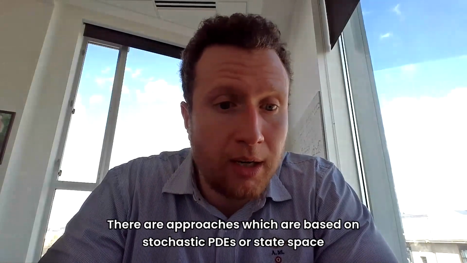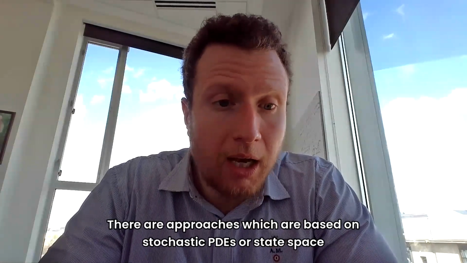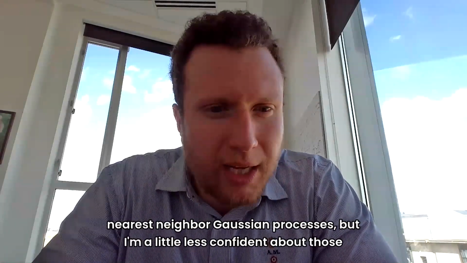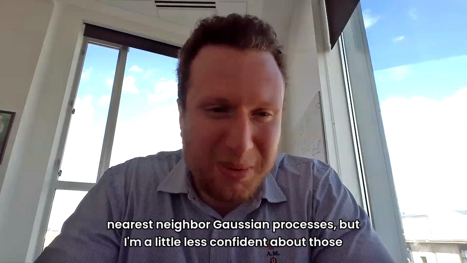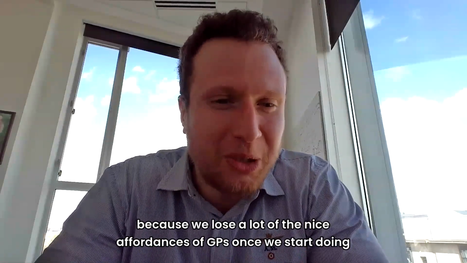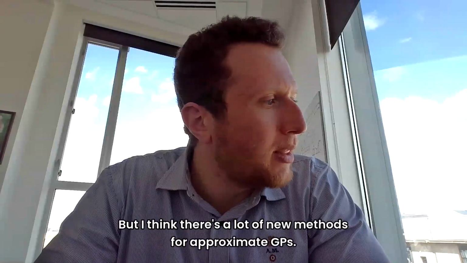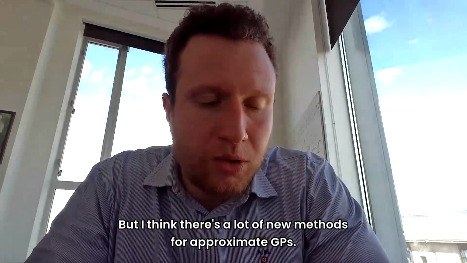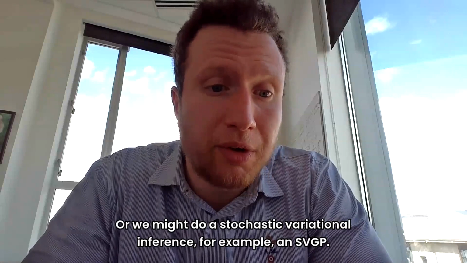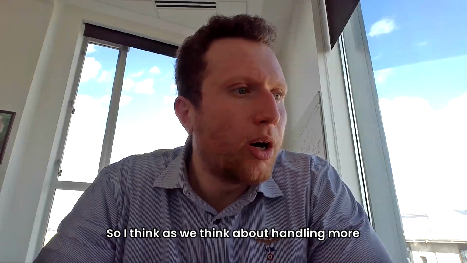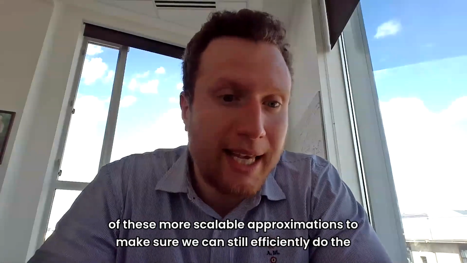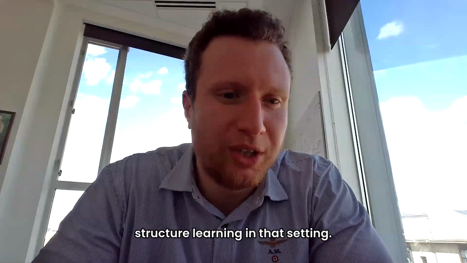There are approaches which are based on stochastic PDEs or state space approximations of Gaussian processes, which are quite promising. There's some other things like nearest neighbor Gaussian processes, but I'm a little less confident about those because we lose a lot of the nice affordances of GPs once we start doing nearest neighbor approximations. But I think there's a lot of new methods for approximate GPs, or we might do a stochastic variational inference, for example, an SVGP. So as we think about handling richer types of data, we should also think about how to start introducing some of these more scalable approximations to make sure we can still efficiently do the structure learning in that setting.